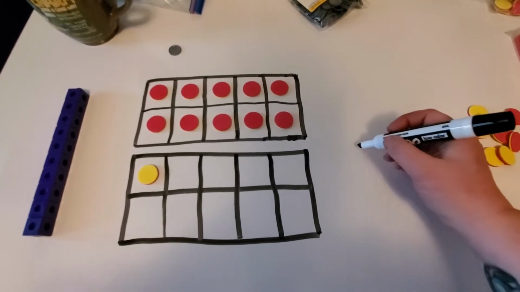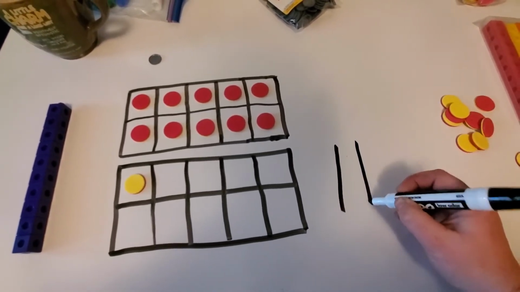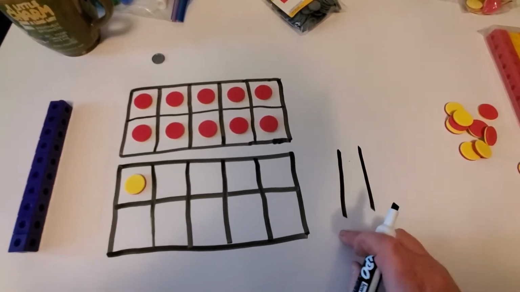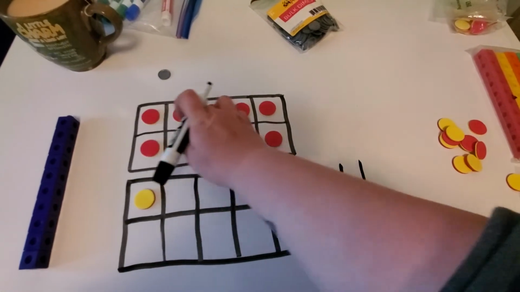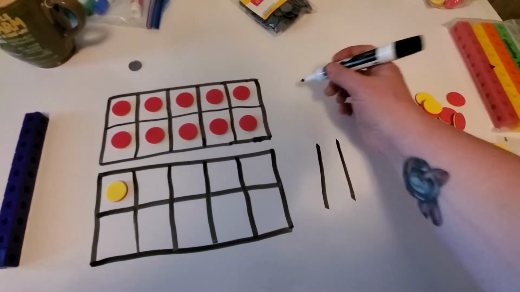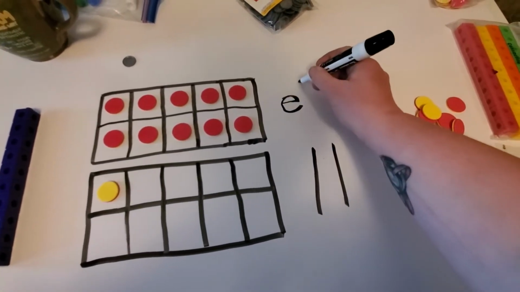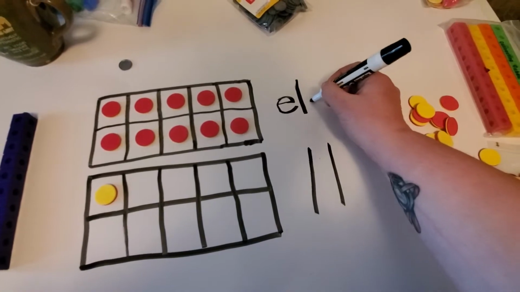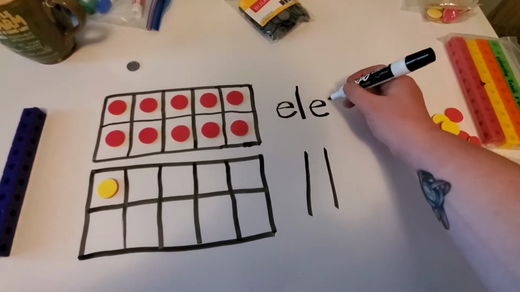When we write the number 11, it's going to be 1, 1. When we write it in number form, that's how we write it, two ones together. 1 by itself, and then we have 1, 10. So that's what this means, okay? And here's how we write it in word form. So now we're going to write it in a word. Make sure my counters are out of the way.